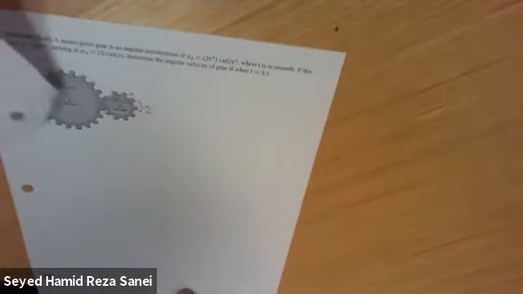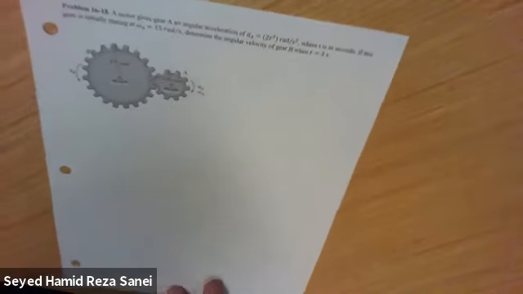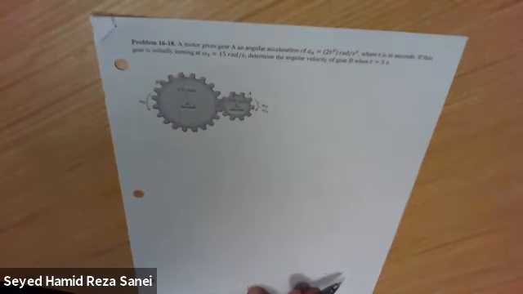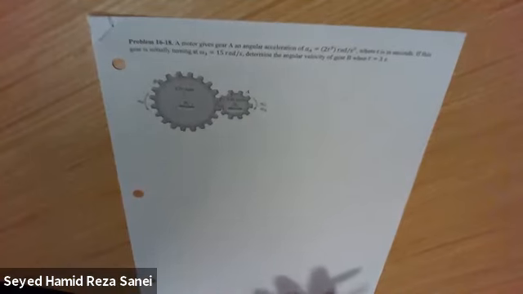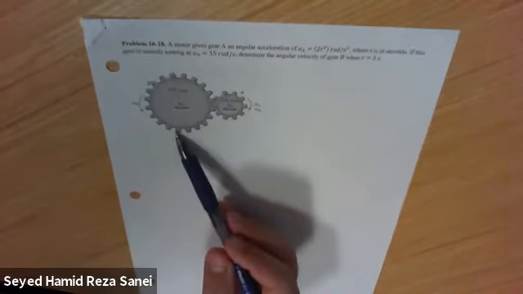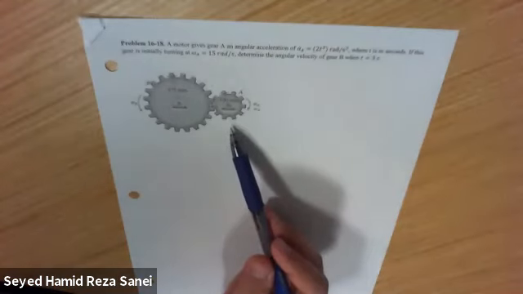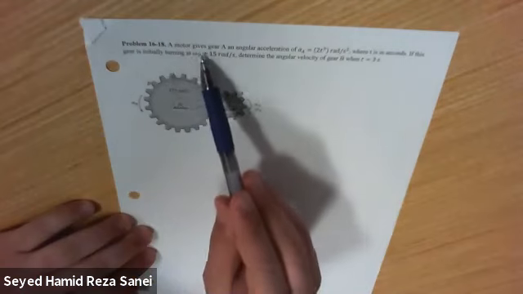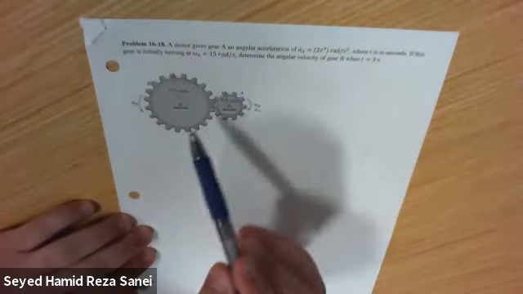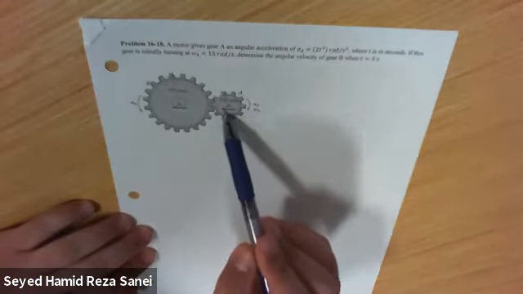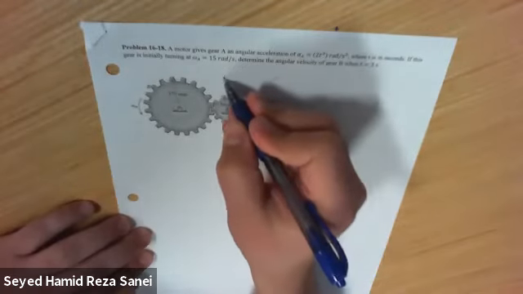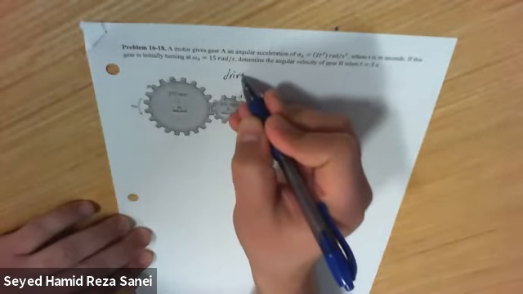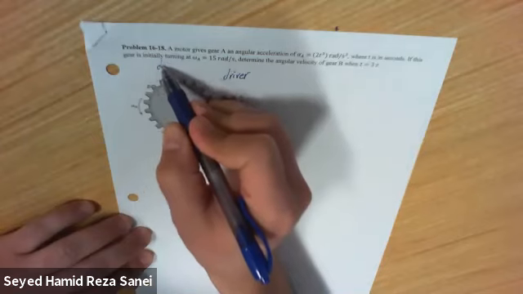Let's go to the other problem here. It's a similar nature. We have two gears in contact. We have information about one gear. We want information about the other gear. So we have to use the gear ratio. And motor A gives gear A an angular acceleration. So motor A would be our driver. I would like you to be familiar with this terminology that we use, driver and driven.